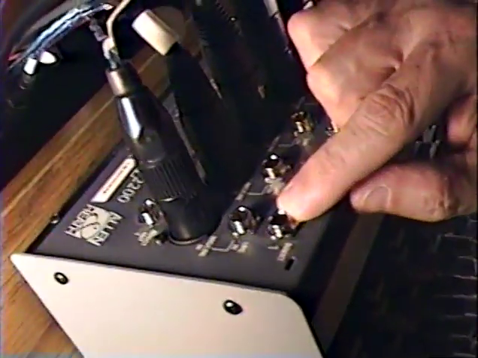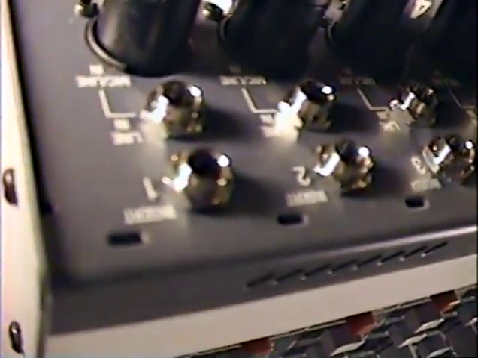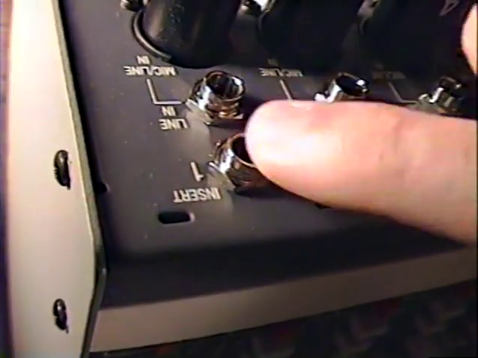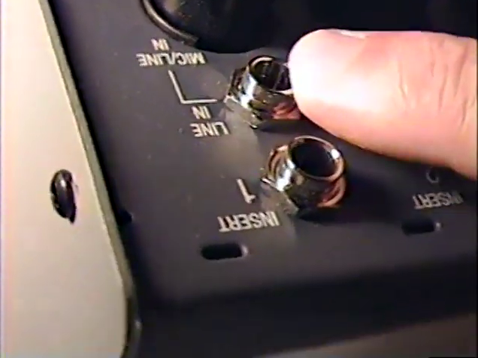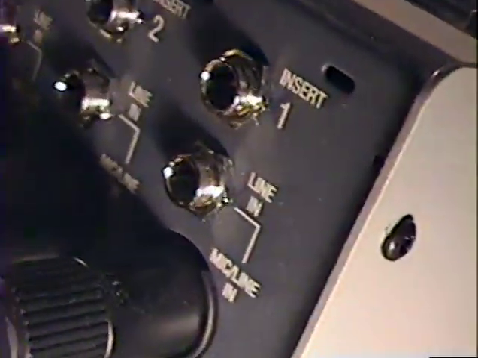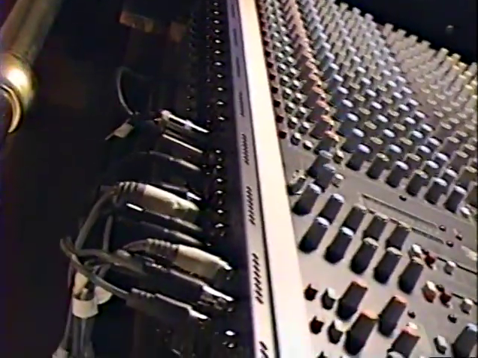Up here, since we're back there, is your insert cables. We can talk about that later, but that's where that is. Don't get these two mixed up. They look alike. The one right above the XLR right here is for your input. We're using it on this board right over here for a reverb, an effects unit, because it's a short run.